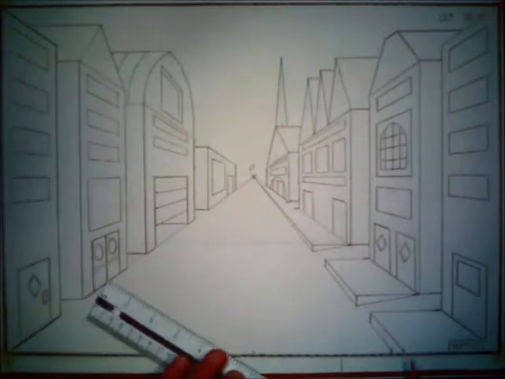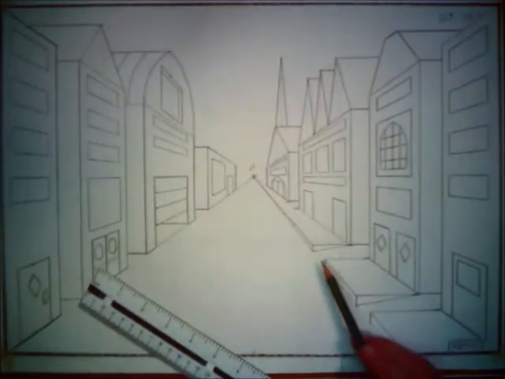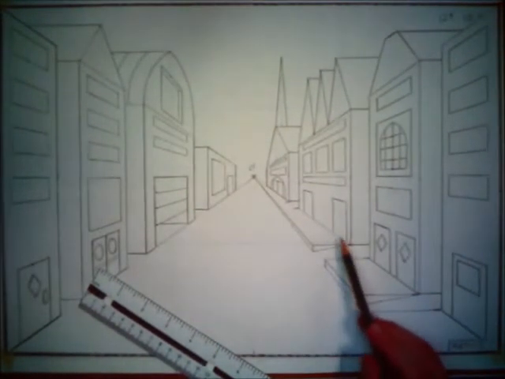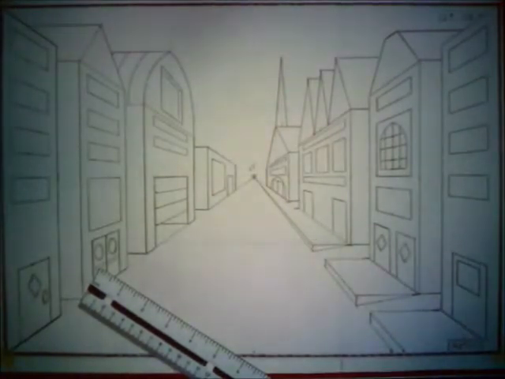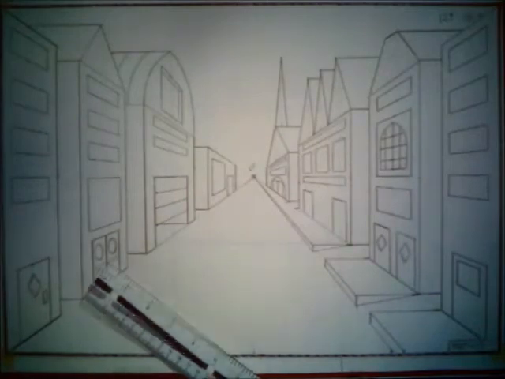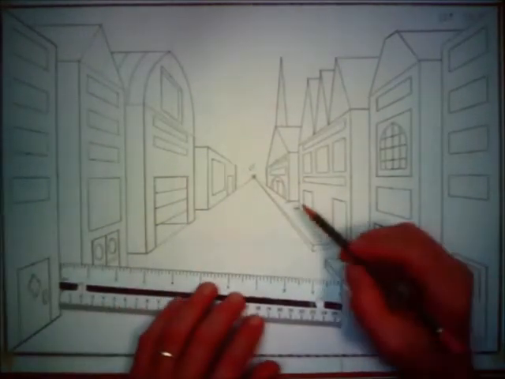Alright, so once again, now we have that division between the buildings, and it slopes downward, and you can walk out of the sidewalk and step down into the street. It's really quite simple when you know how it's done. We're going to continue doing this.